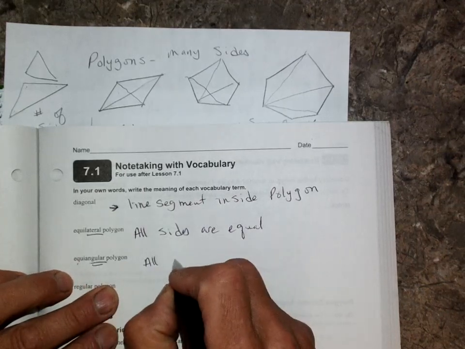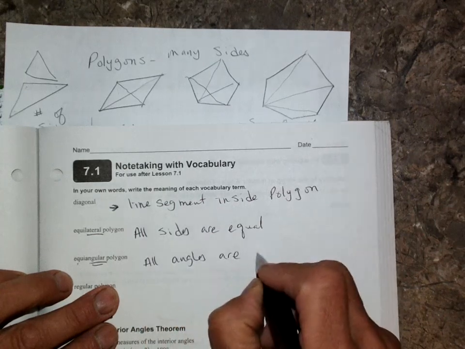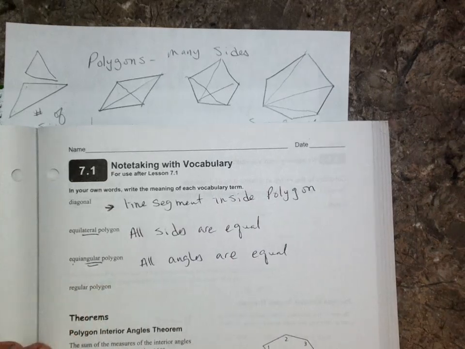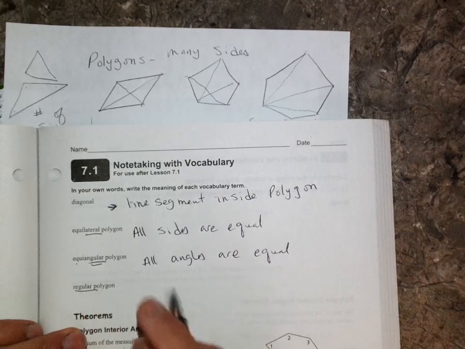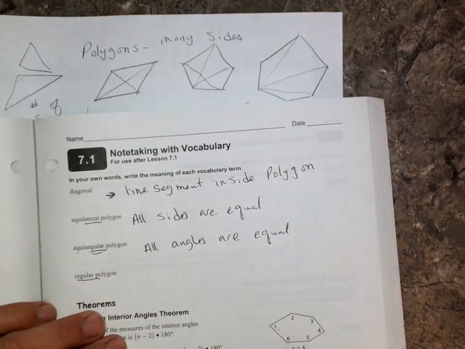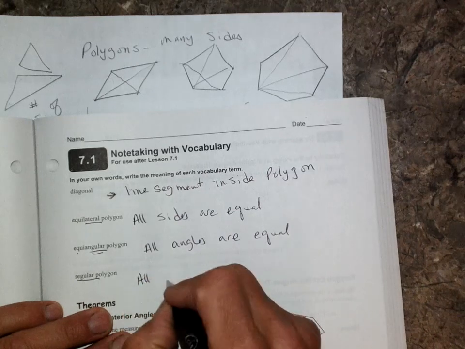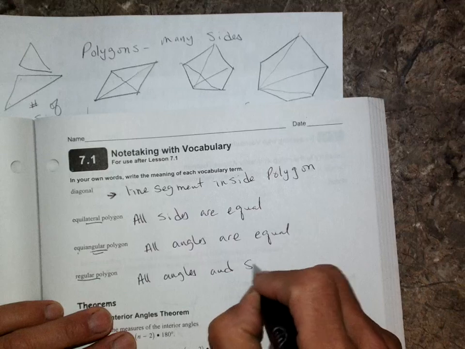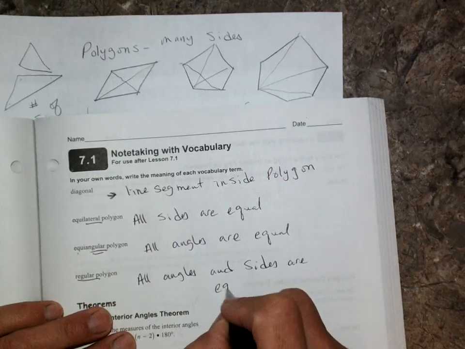All angles are congruent or equal, like an equilateral triangle, or a square, or a regular pentagon. So a regular polygon is where you get both of these. In a regular polygon, all angles and sides are equal.